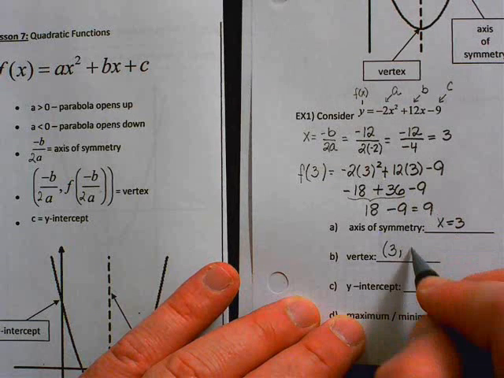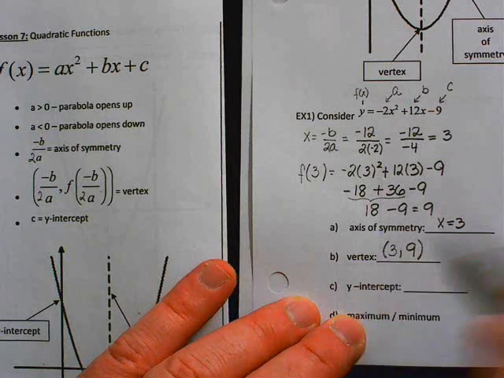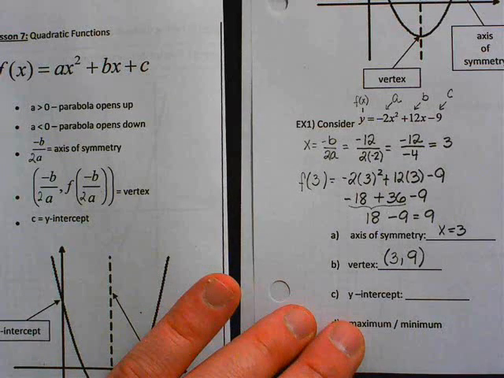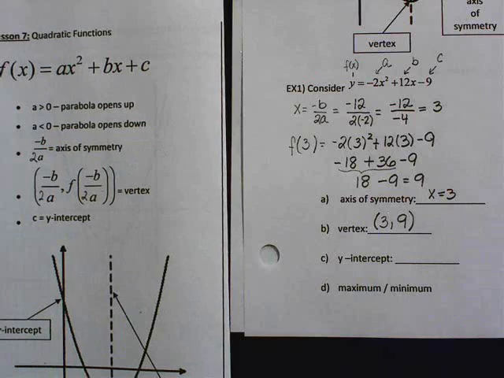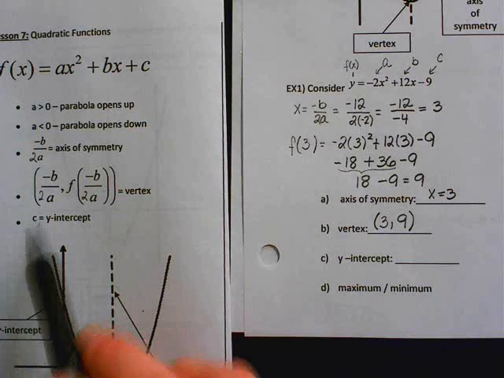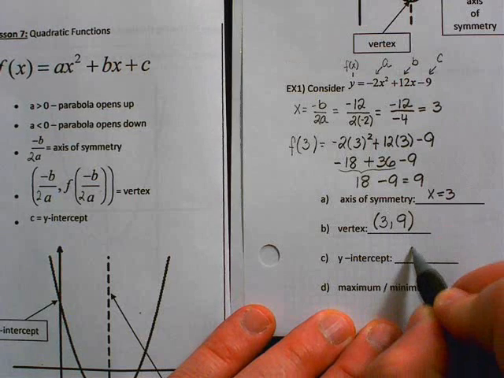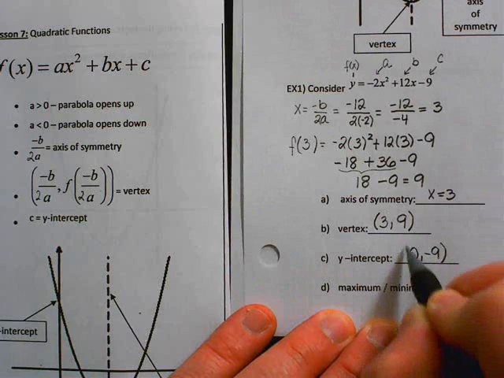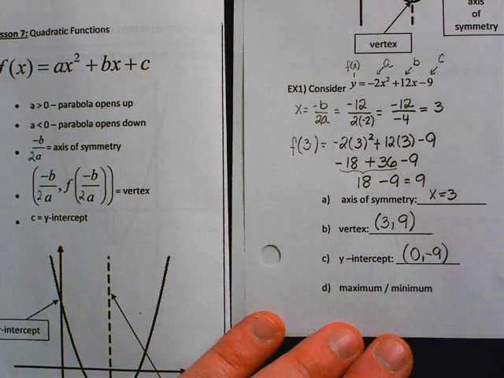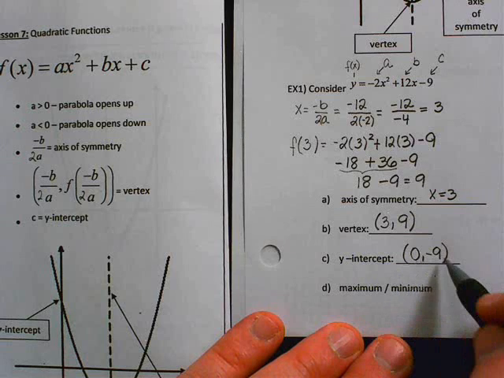Alright. Then the y-intercept. Remember, the y-intercept is the c value. So the value of c here is negative 9. So my y-intercept is 0, negative 9. The y-intercept will always have a 0 for x and a new value for the second one here.